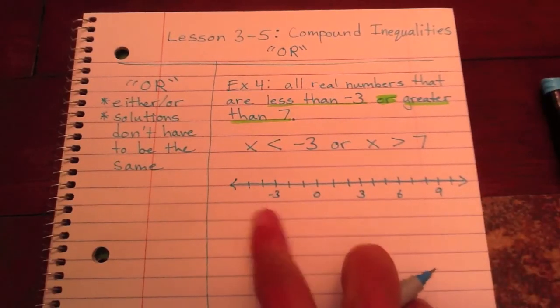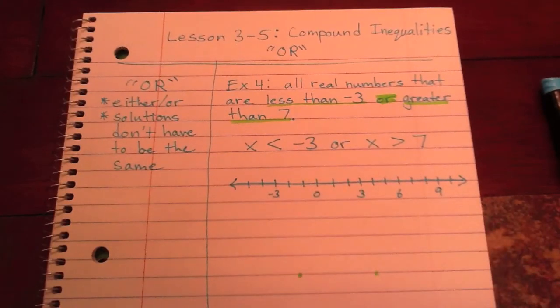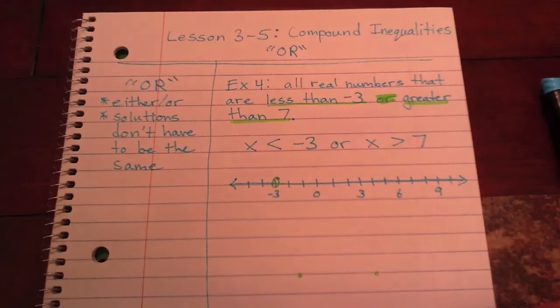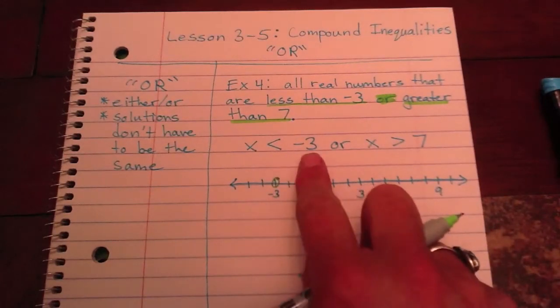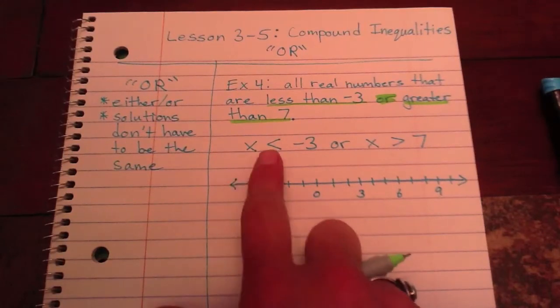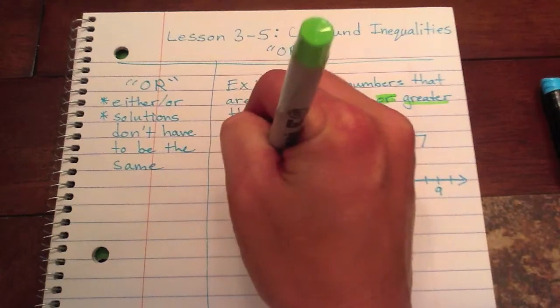Try to make sure you leave a little bit of space on the numbers that you're going to be putting the dots on. So now I'm going to have an open dot because it's not or equal to on -3, and I'm going to shade everything that's less than -3. So if I picked a number like -5, -5 is less than -3. So all of these are my possible answers.